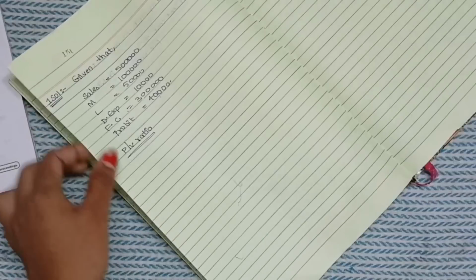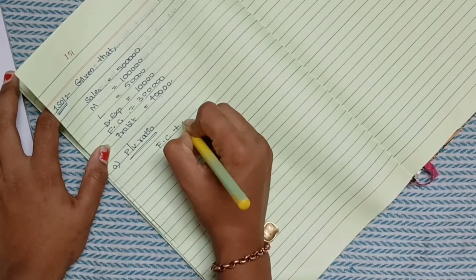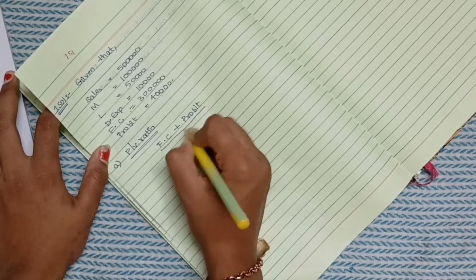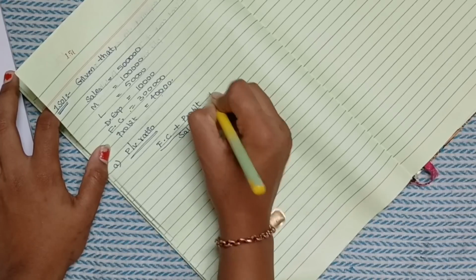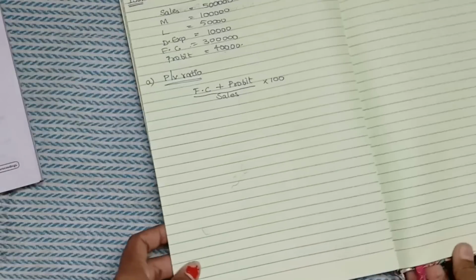So profit volume ratio, I am writing the formula. What is the formula? Fixed cost plus profit divided by sales into 100. Got it? I hope you are understanding.